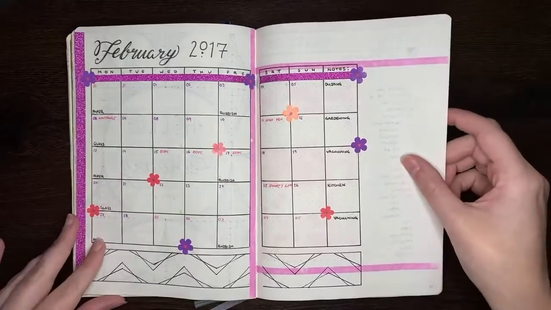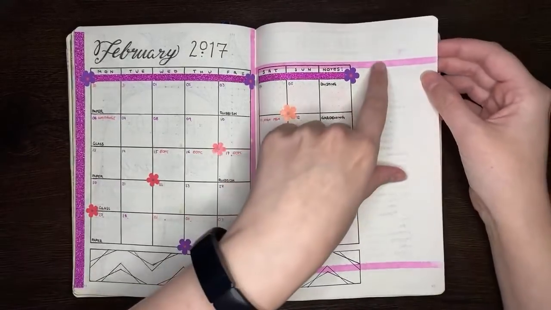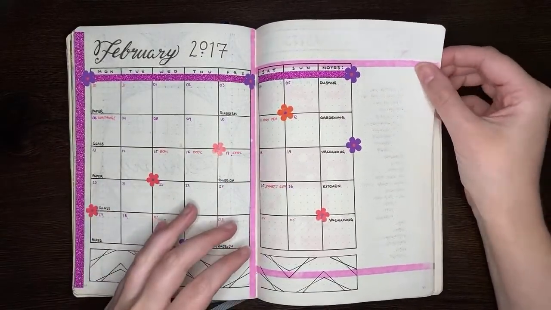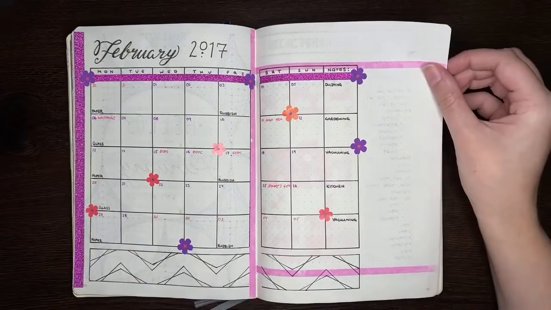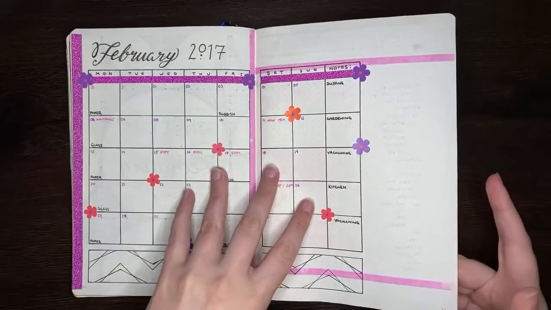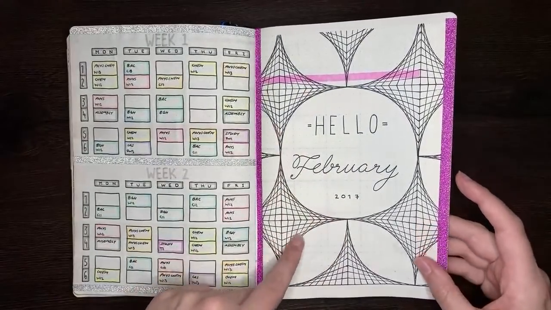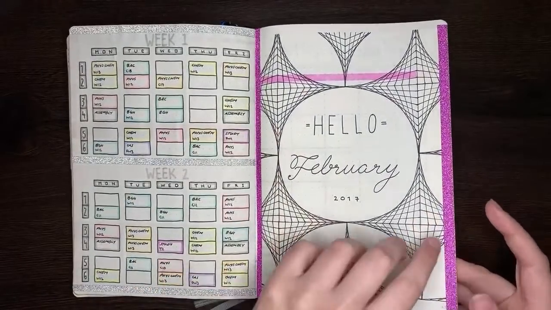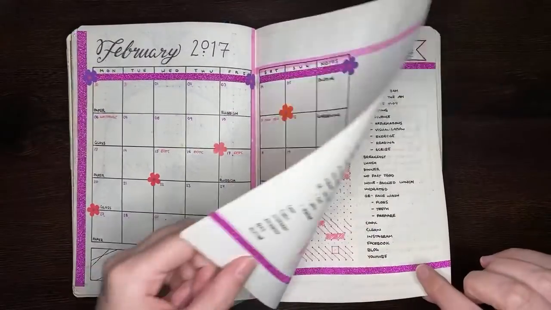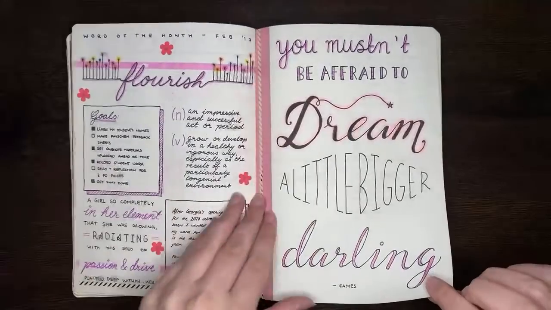You can see that the washi tape that I used here transferred its color through the page, which is both impressive and also sad. But I was going for this kind of pinky purple thing. I had a little geometricism stuff on the front that I drew out. But yes, so pinky purple kind of stuff.